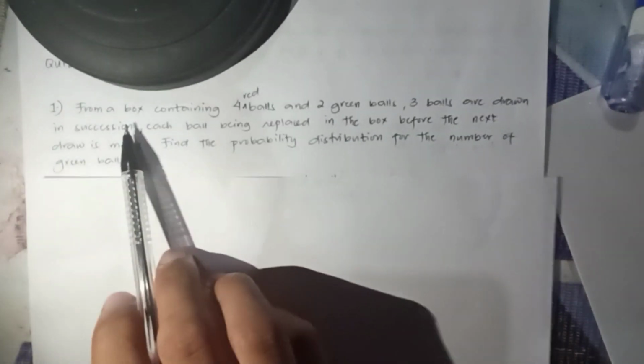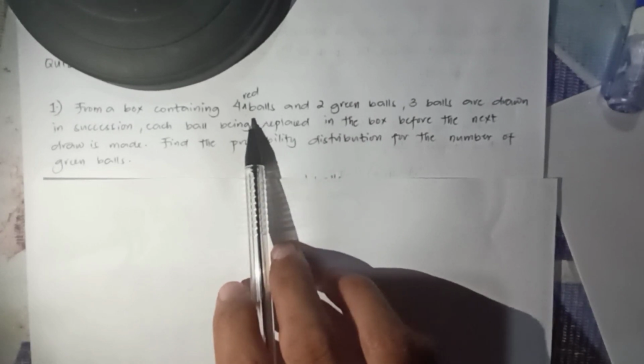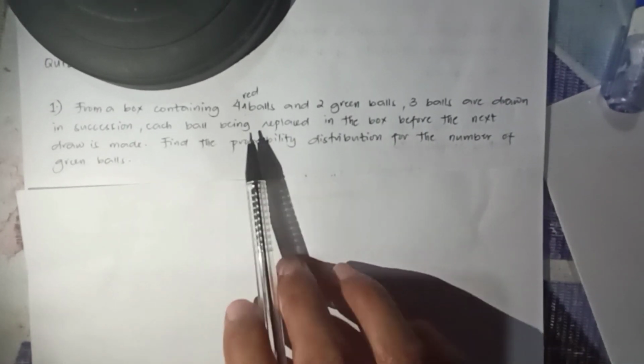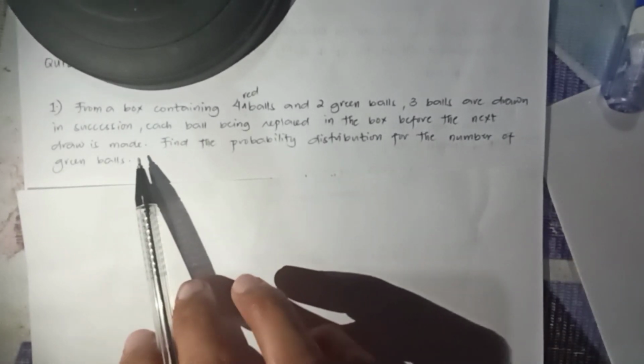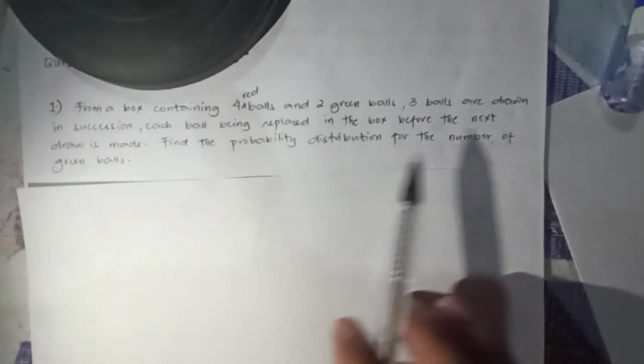Today we solve various problems and explain the process of probability distributions, cumulative distribution functions, expected values of random variables, the binomial distribution, and lastly, the Poisson distribution. Our question number 1 is: from a box containing four red balls and two green balls, three balls are drawn in succession, each ball being replaced in the box before the next draw is made. Find the probability distribution for the number of green balls.